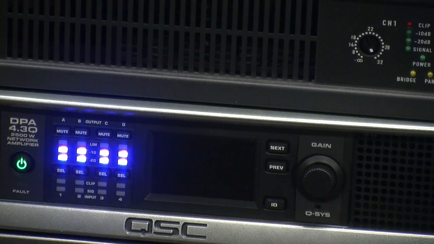Okay, still all right. Let's go to minus 5. Oh, we're getting definite clipping there, so let's back it off to minus 7, minus 8, and maybe we'll even go down to minus 9.